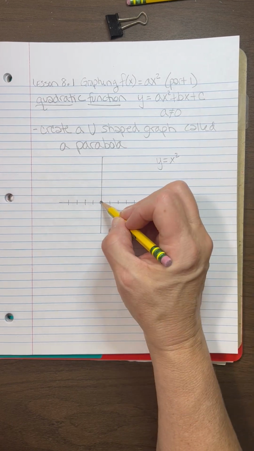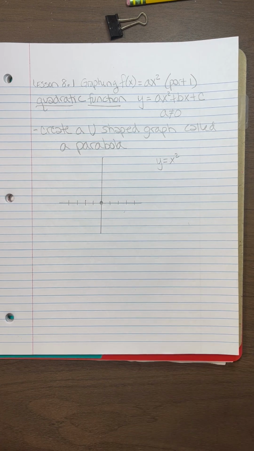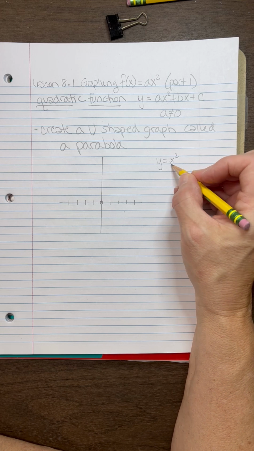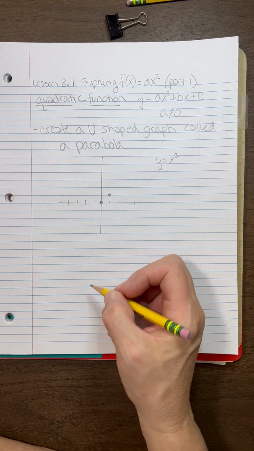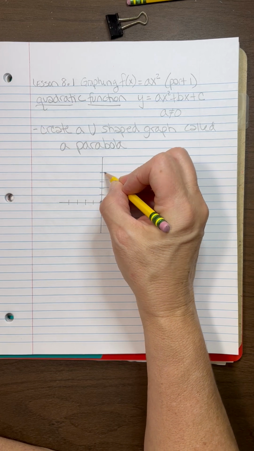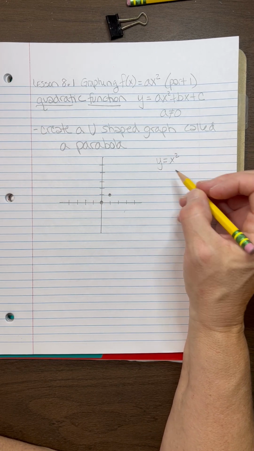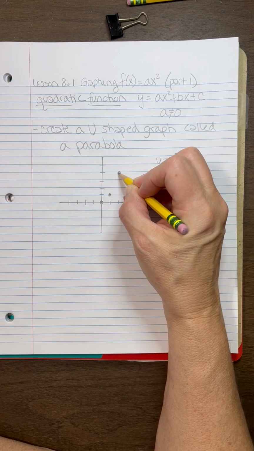So that means the y-intercept is going to be 0. If we plugged a 1 in for x, 1 squared is 1, so there would be a point at (1, 1). If we plugged a 2 in for x, 2 squared is 4. So if x is 2, y is 4.